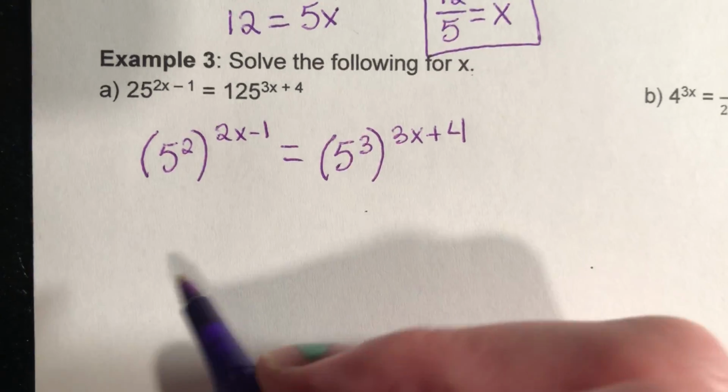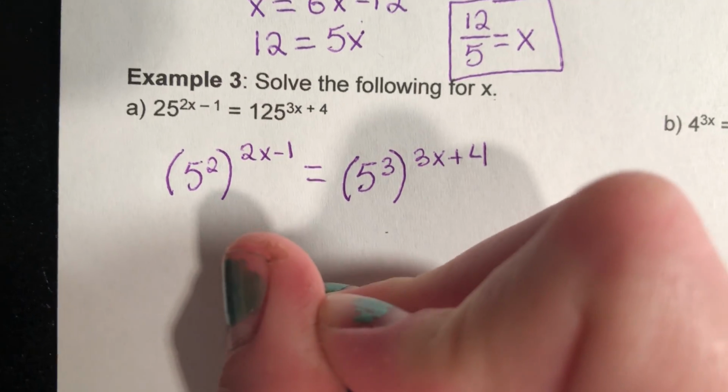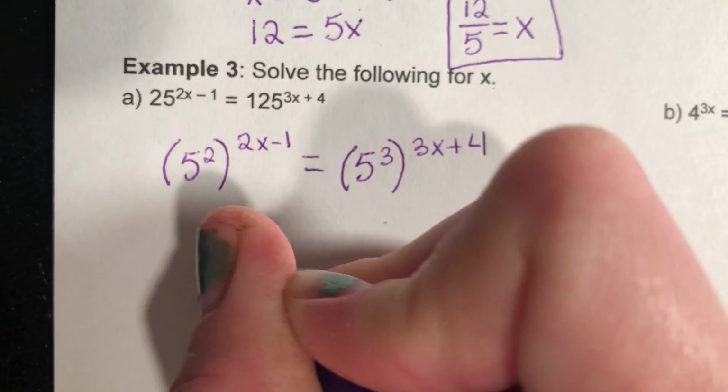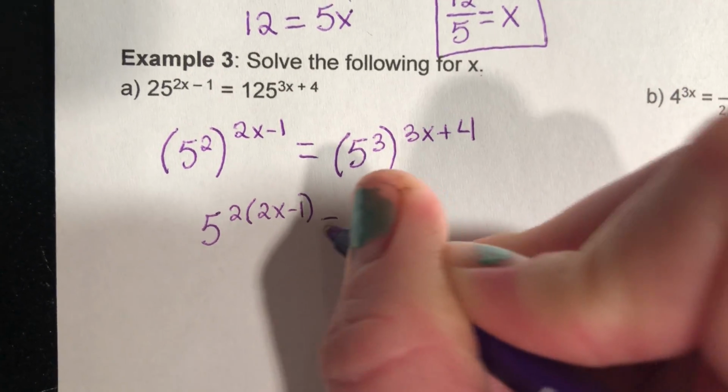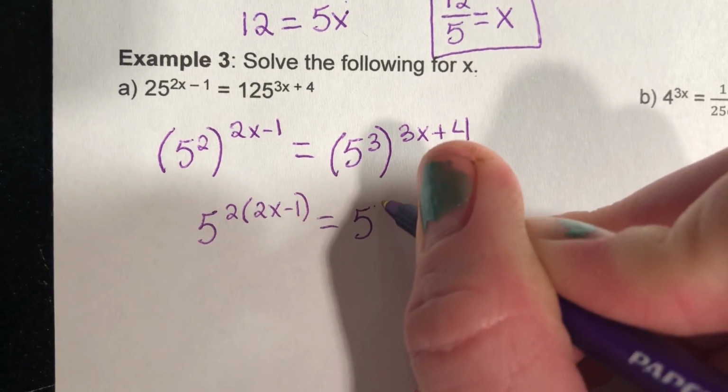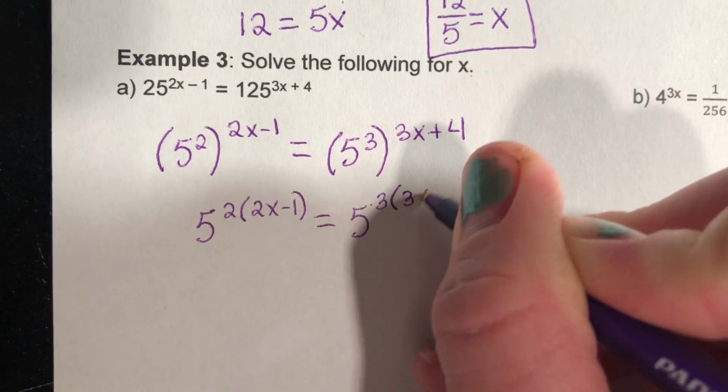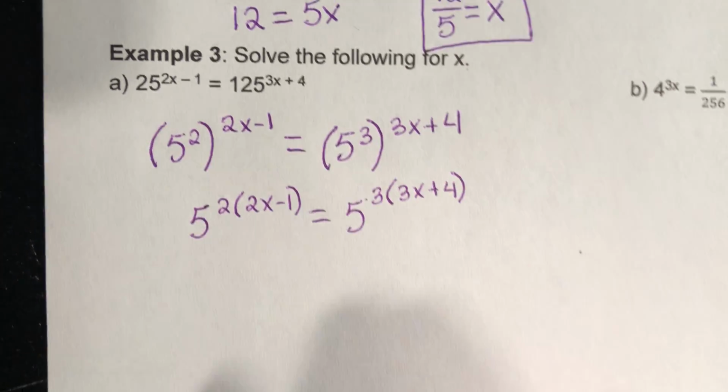So again, now I want to make sure that I have the exponents correct. So we have 5 to the 2 times (2x minus 1) equals 5 to the 3rd times (3x plus 4).